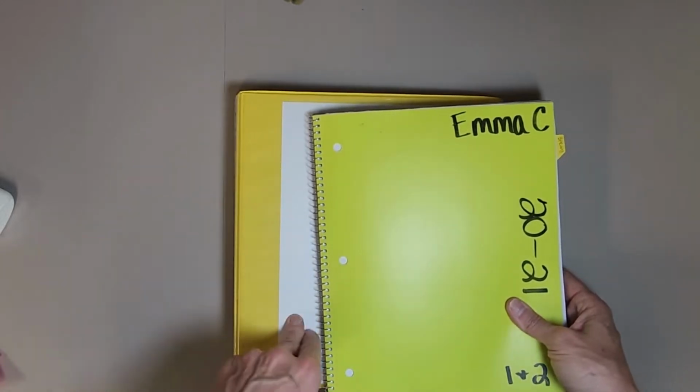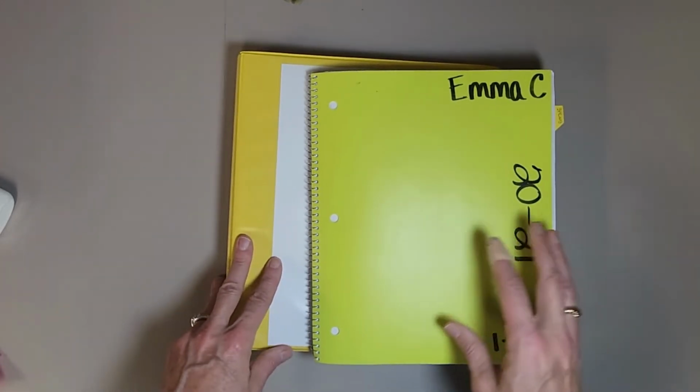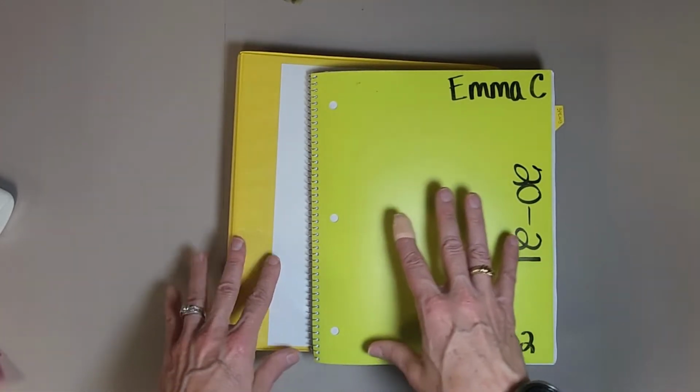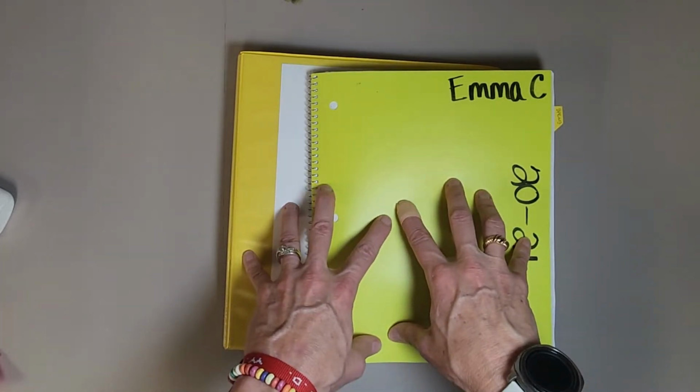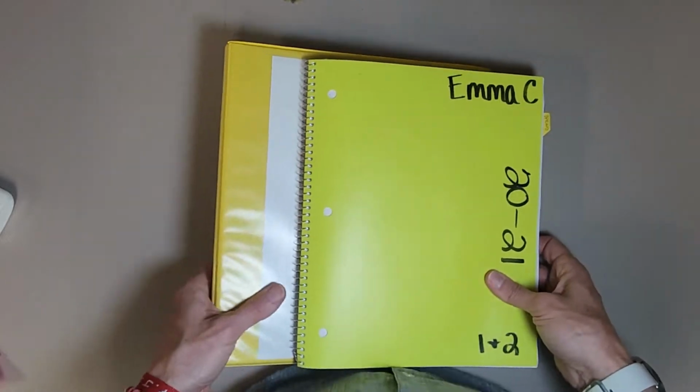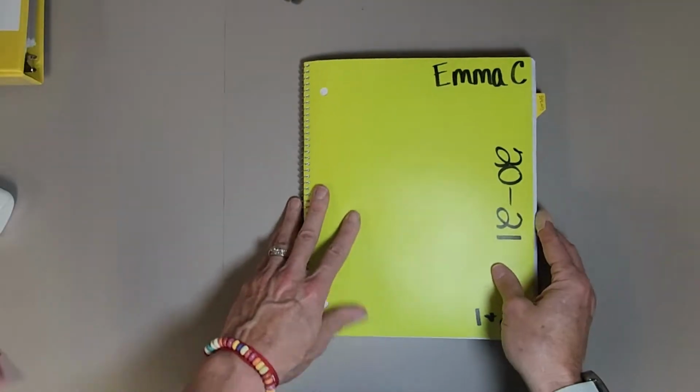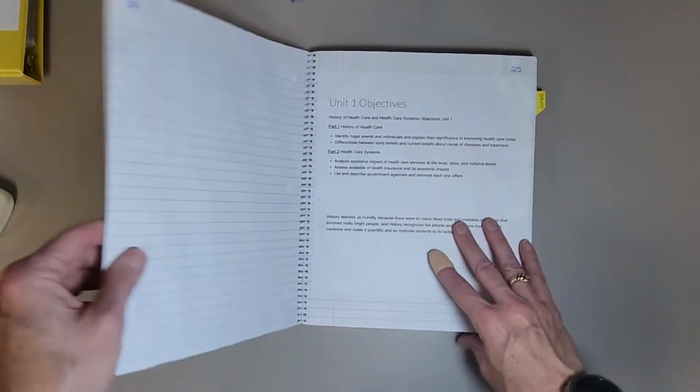In this part, we are going to talk about how to keep a master notebook. How do I keep this all going? The easiest way to do that is you keep a notebook right along with the students.